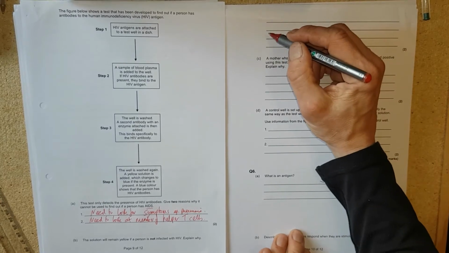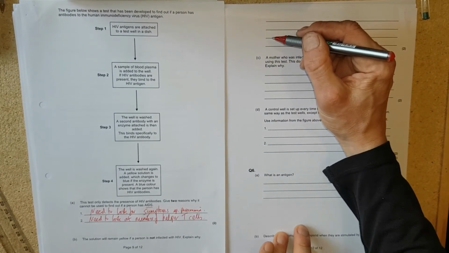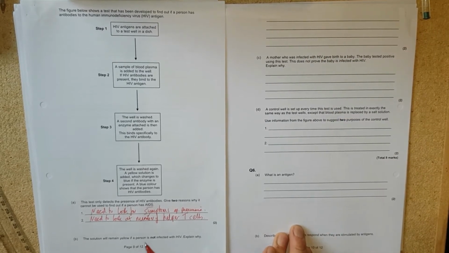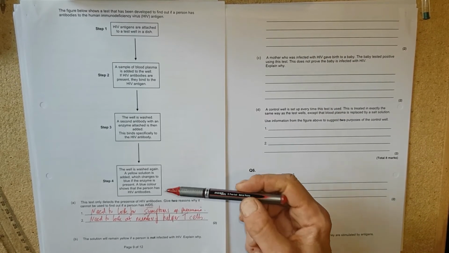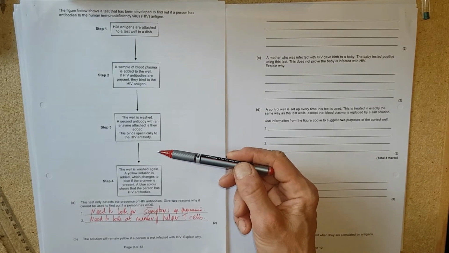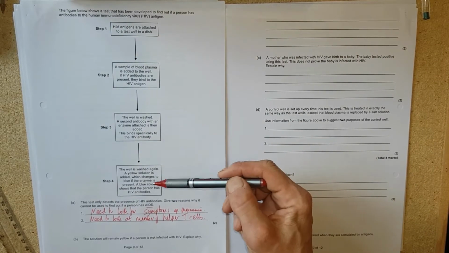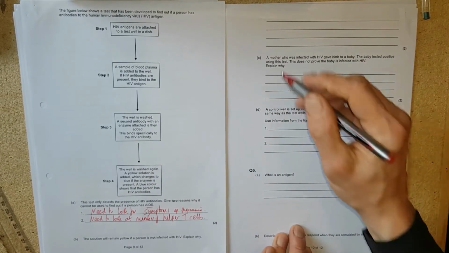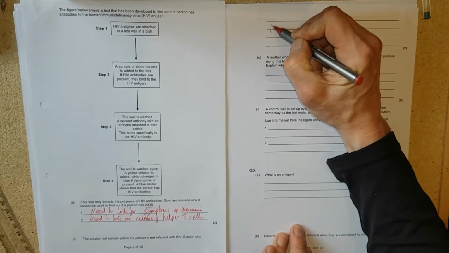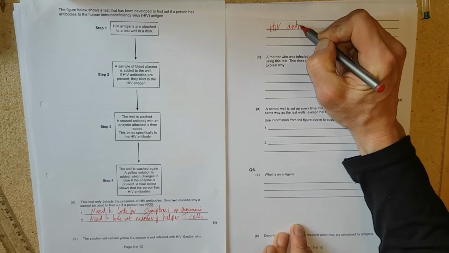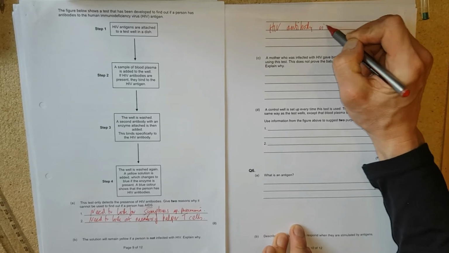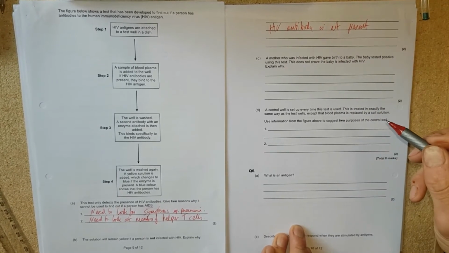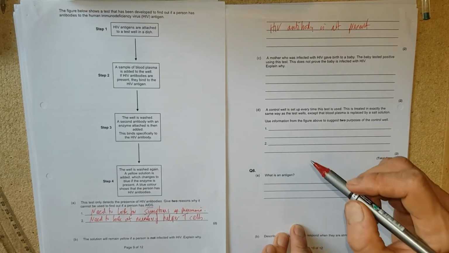So basically, if the HIV antibody is not present, then that second antibody with the enzyme won't bind, because that's what has the enzyme that's going to change the colour. So the HIV antibody is not present, so they won't bind to that antigen.